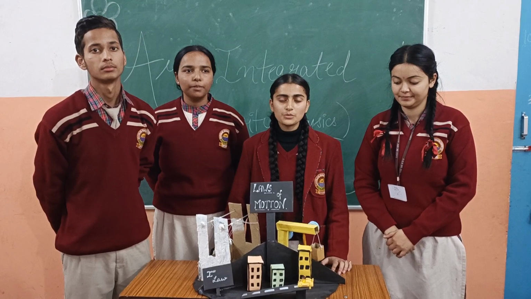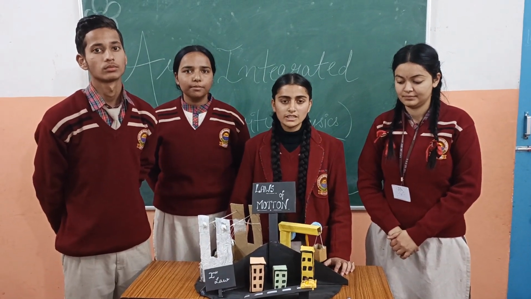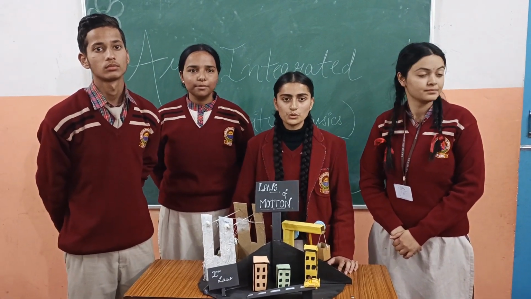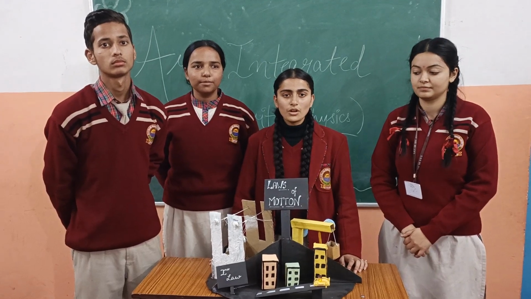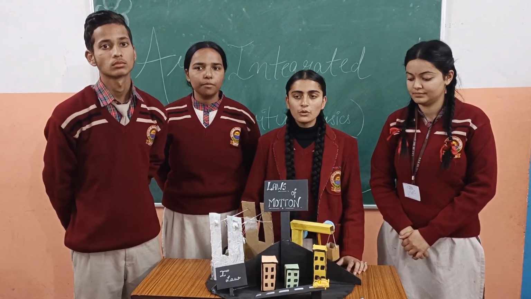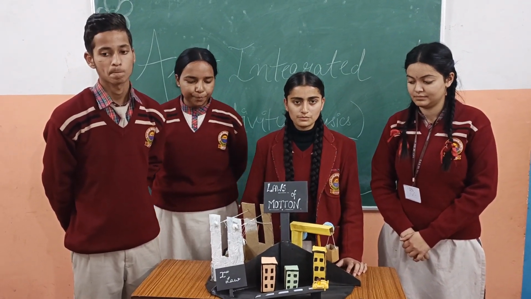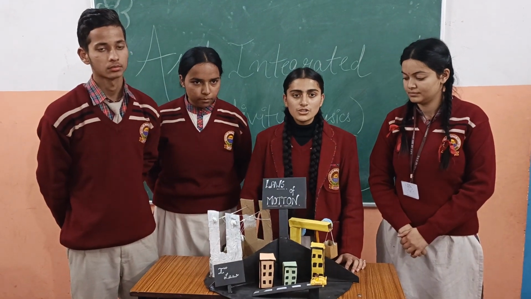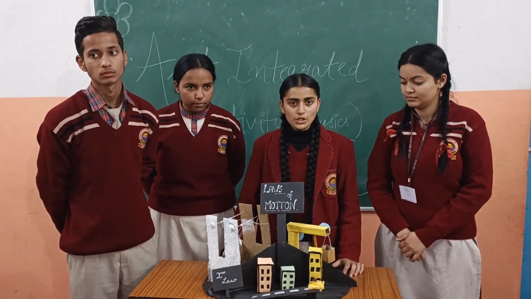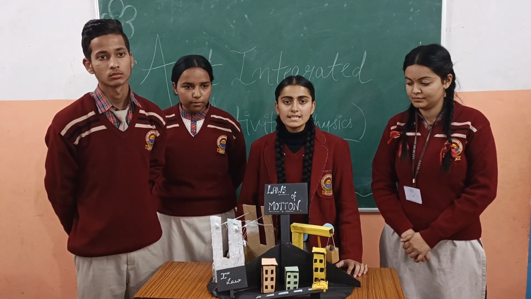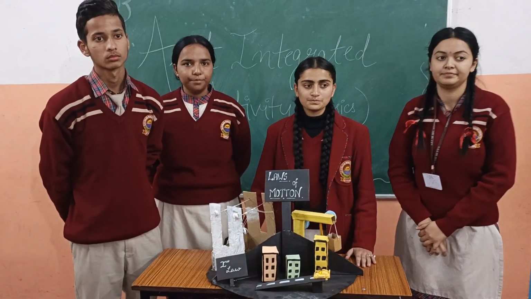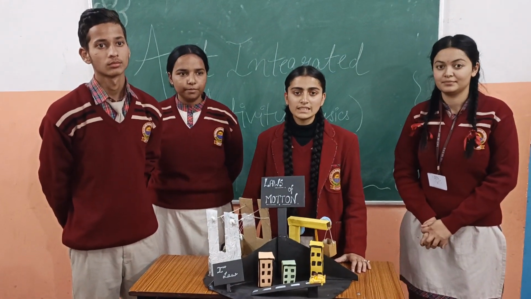Today we all are here to present our art integrated project on the topic laws of motion. It is very important to know about inertia before we state Newton's second law of motion. Inertia is the resistance of a body to oppose any change. Let us take an example to make the definition clearer.